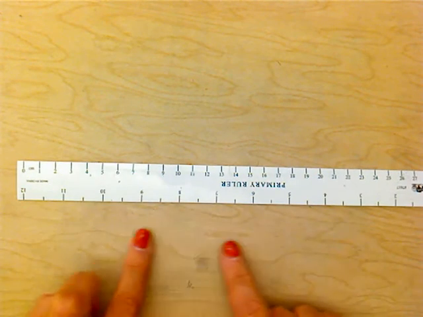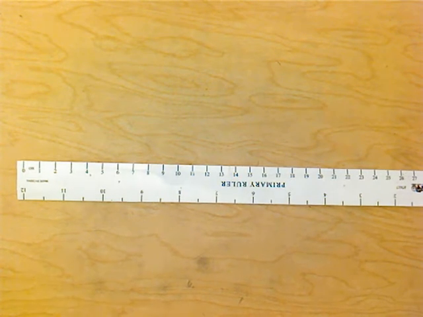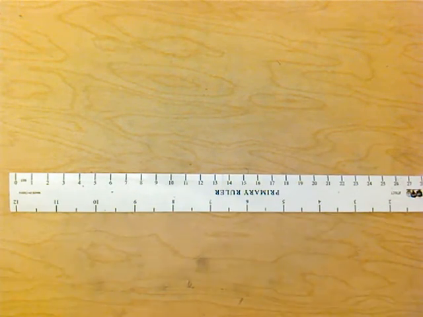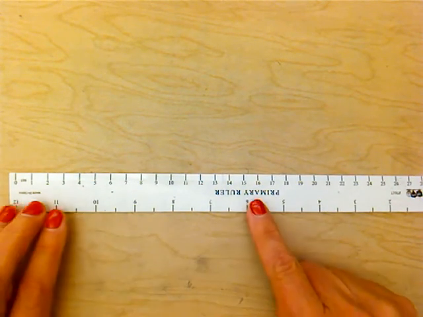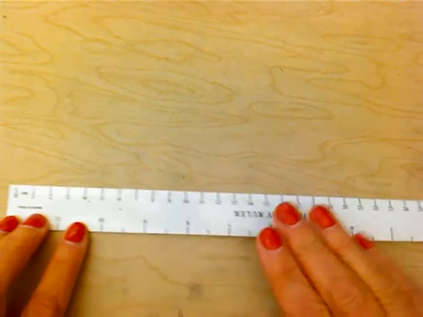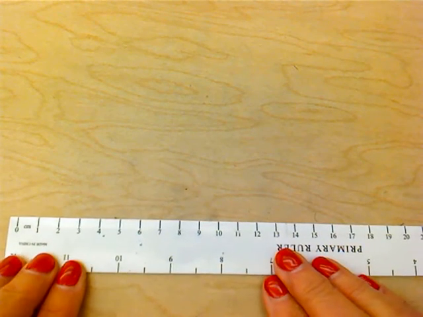So I have my centimeter stick with me, my centimeter ruler, and we're going to use our centimeter ruler to do some adding and subtracting with some basic facts. So hopefully you have your centimeter ruler in front of you, and if you don't, I'm going to make that just a little bit bigger. There we go.